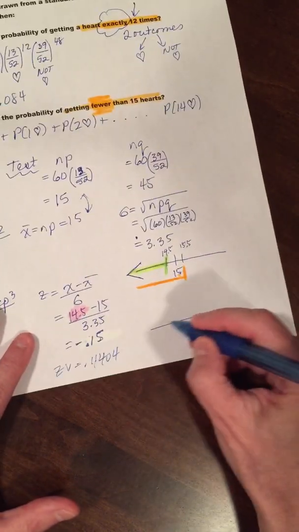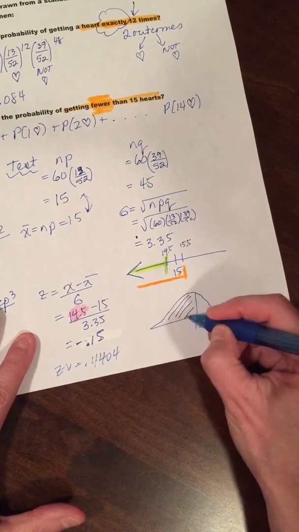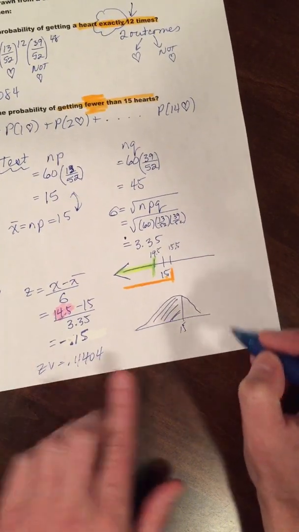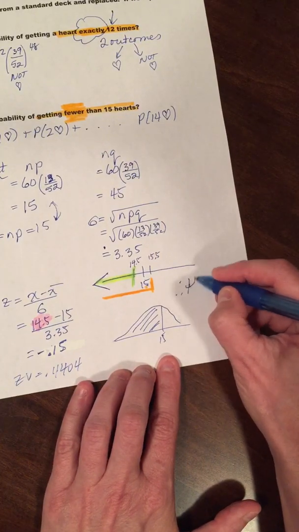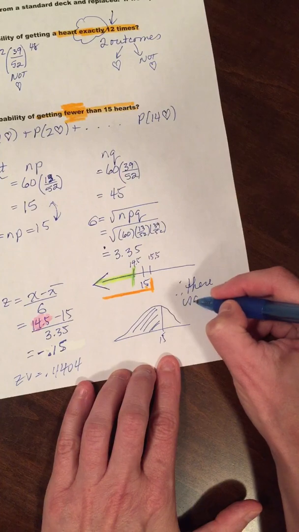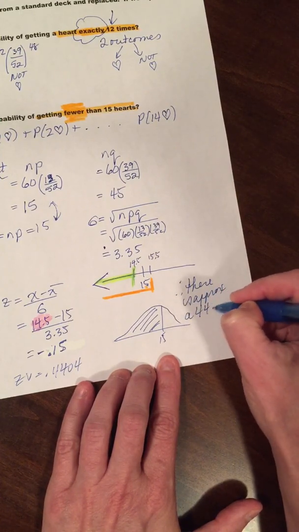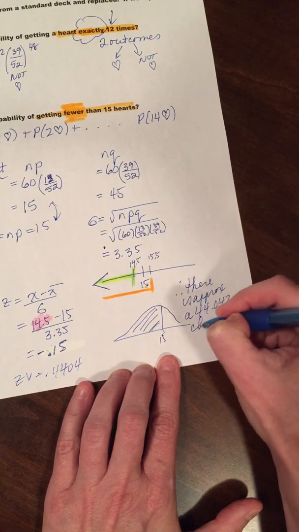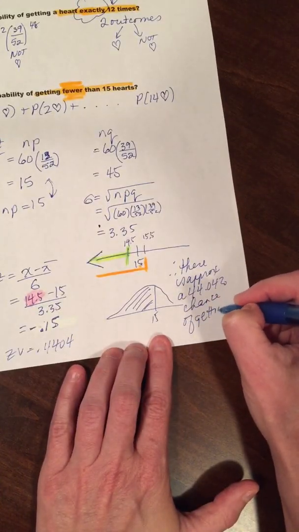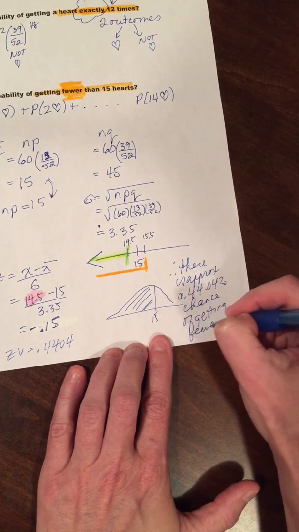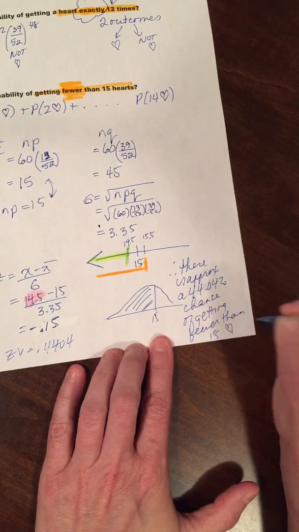So if I want fewer than 15 hearts, that's this region right here. Therefore, there is approximately a 44.04% chance of getting fewer than 15 hearts.